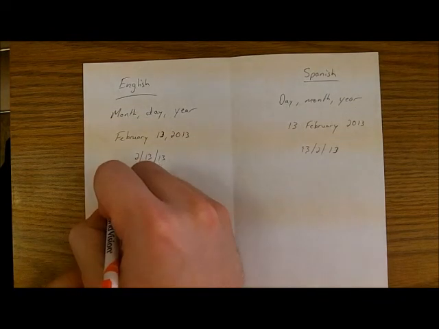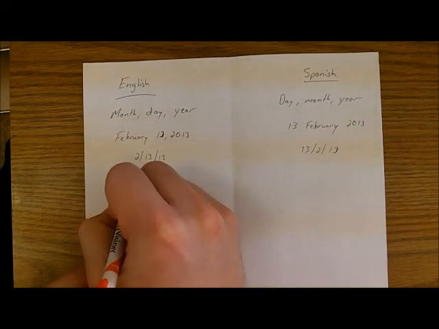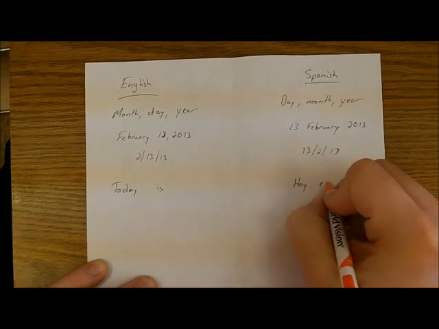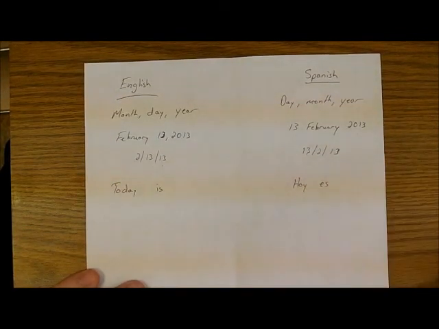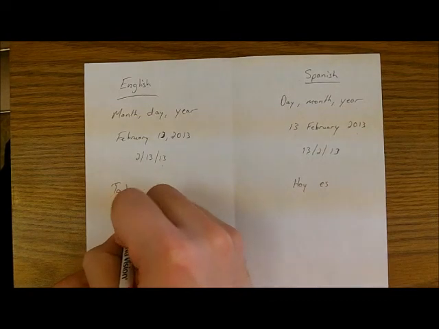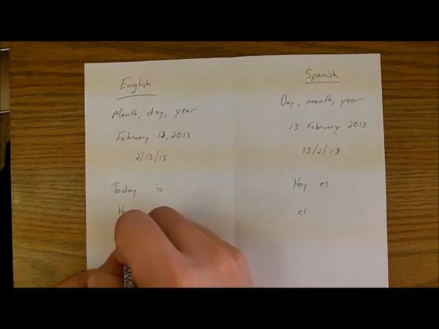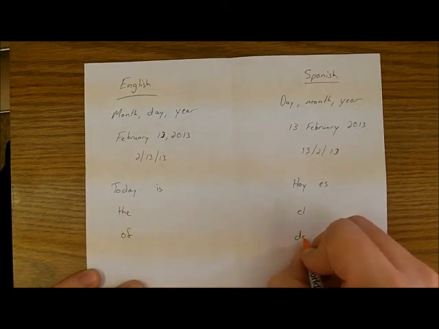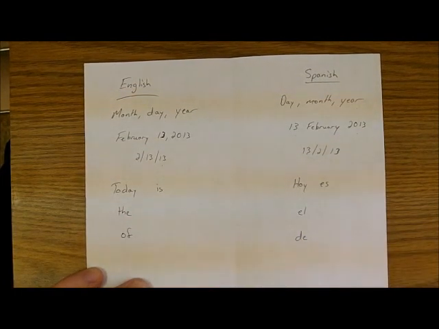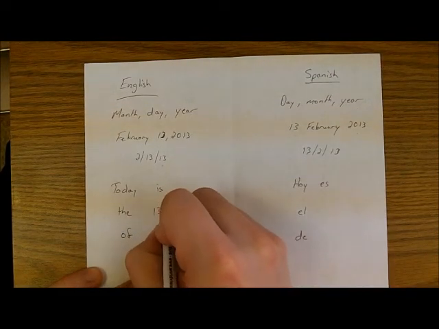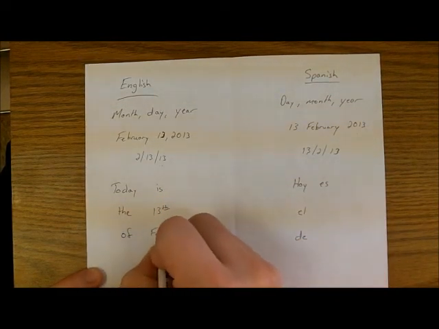The first one is today is, which is hoy es. Then we're also going to need the word the, which is el. And we're going to need the word of, which is de.